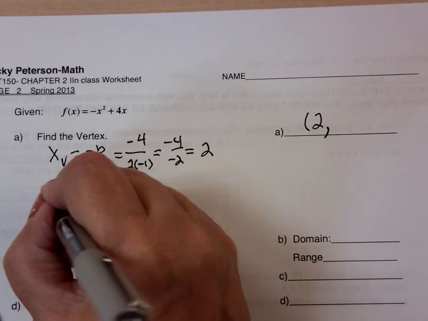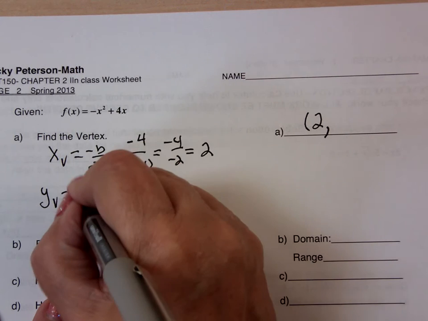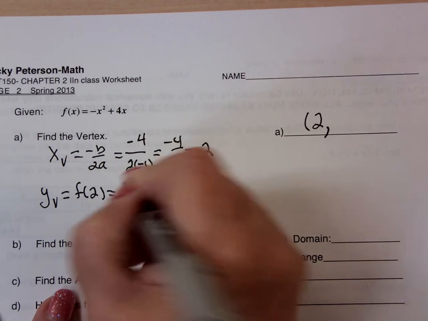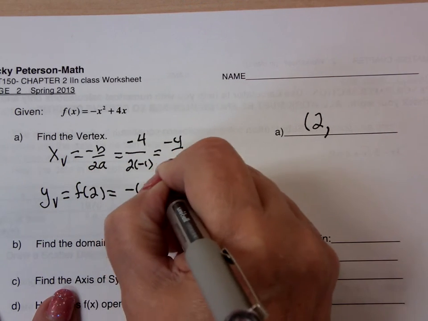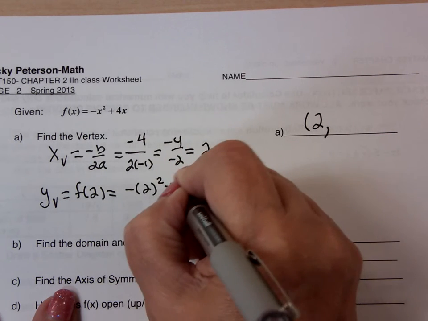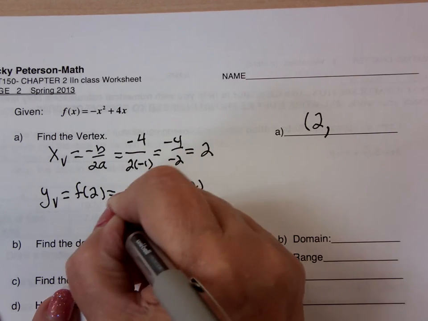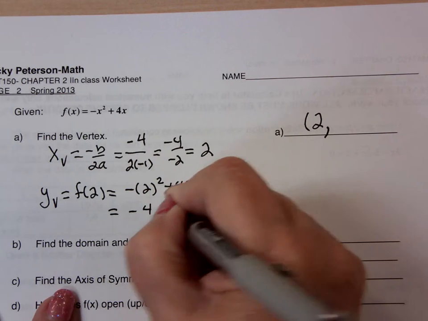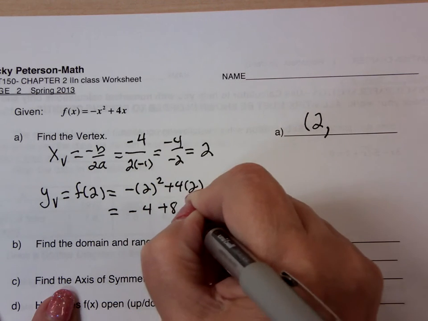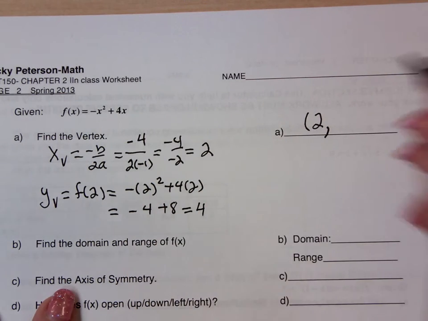And the y-coordinate of the vertex is f of 2, which is minus 2 squared plus 4 times 2, which is minus 4 plus 8, or 4.